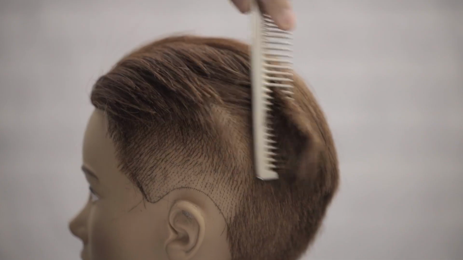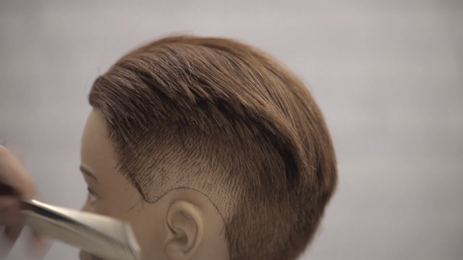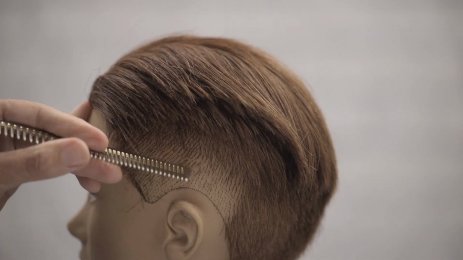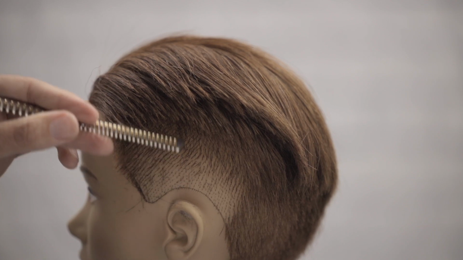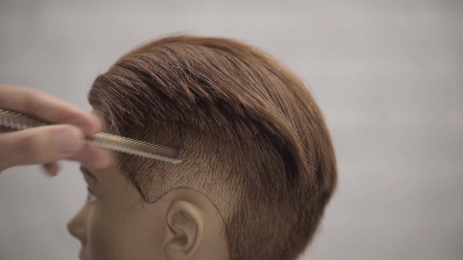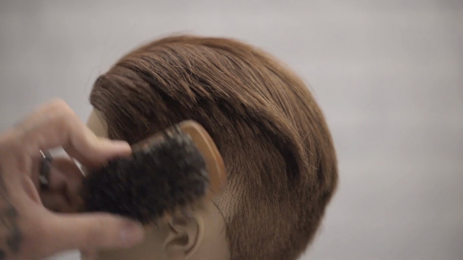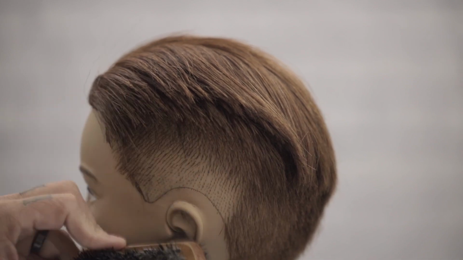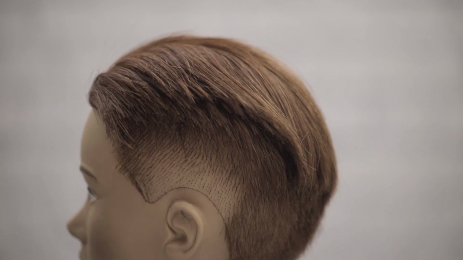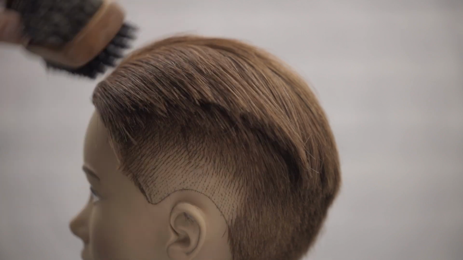Okay, that's good enough for now. I'll just get that out of my way. But now I can see I have another line. From where I had the clipper open with no guard to the clipper open with a one guard, there's a step in between. Some people refer to the zero guard as a cheater guard, and I don't care. I'll cheat. I'll do what I have to do.